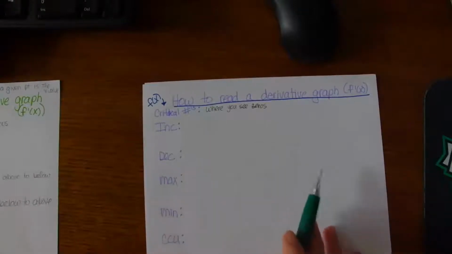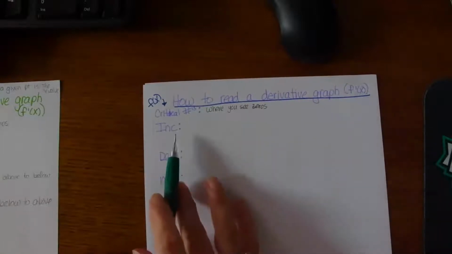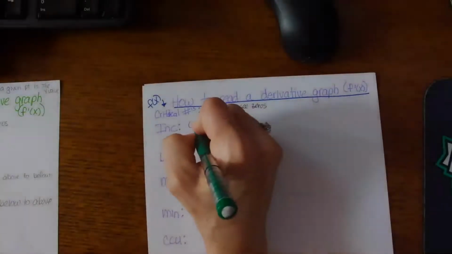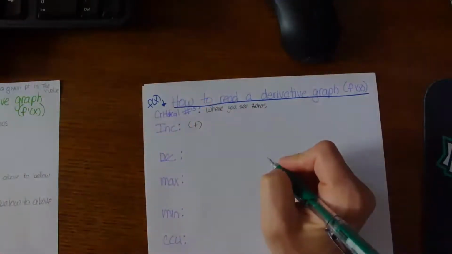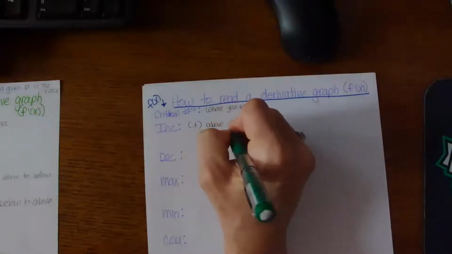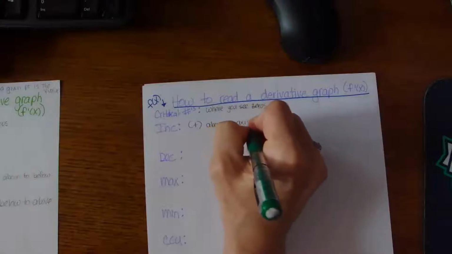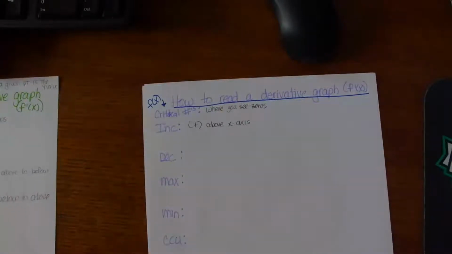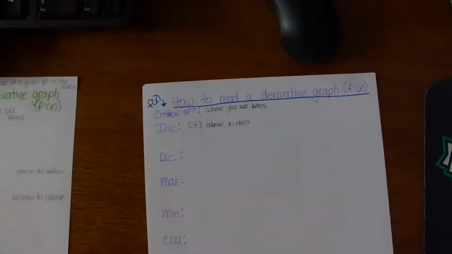Okay, so if you look at a derivative graph, how do you know where the parent is increasing or decreasing? You can tell when the derivative is positive, and by positive, we mean it's above the x-axis. So if you look at a derivative graph and it's up above the x-axis, you know the mama graph was positive, was increasing.